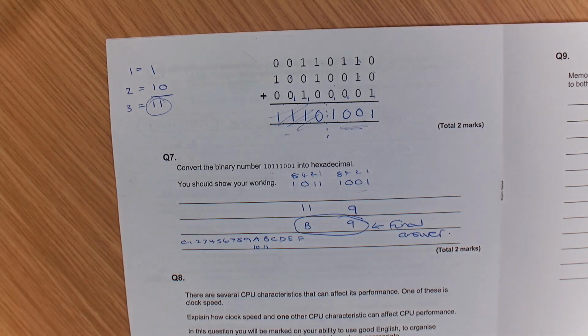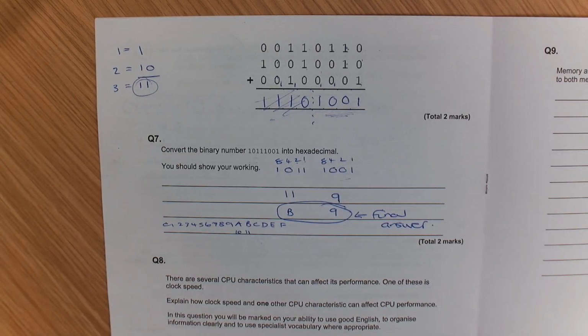Alright? Okay. So let's have a look at question 8.